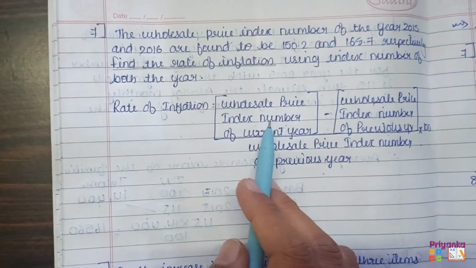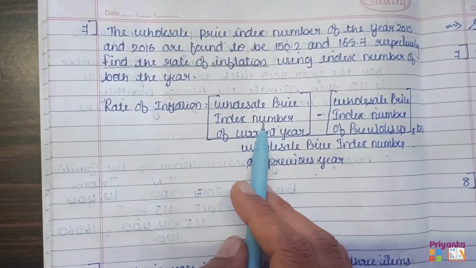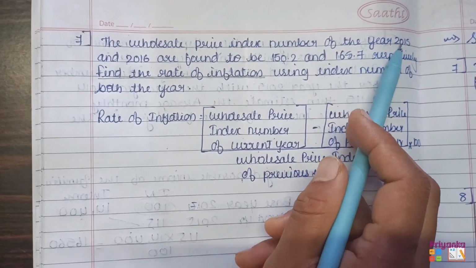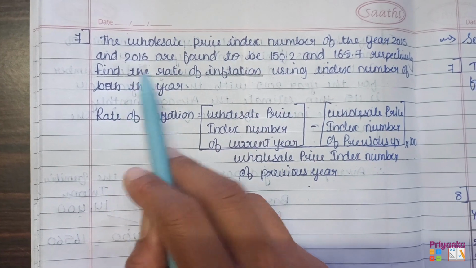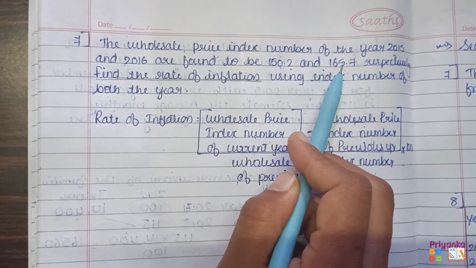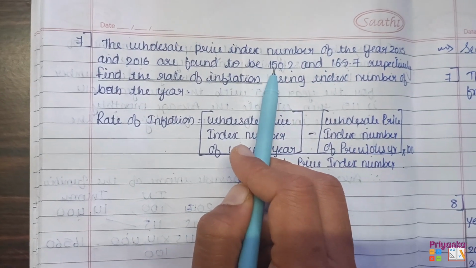Moving to the next. Now we are going to put the values in the formula. As you can see, they have given the index numbers for 2015 and 2016 as 150.2 and 165.7, which means this is the current year and this is the previous year.